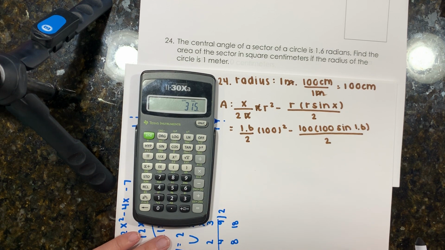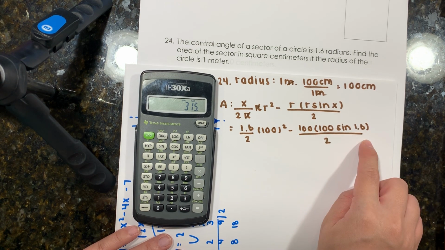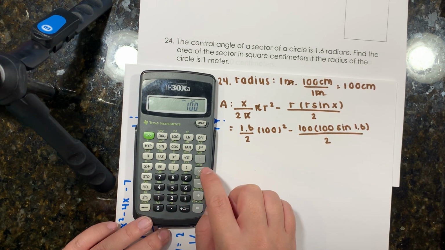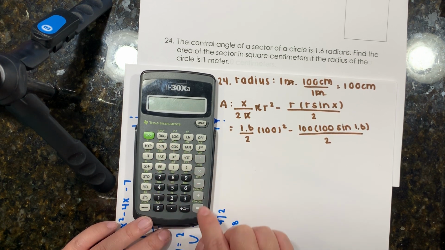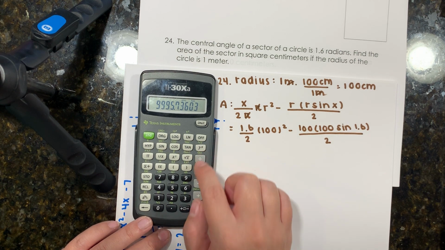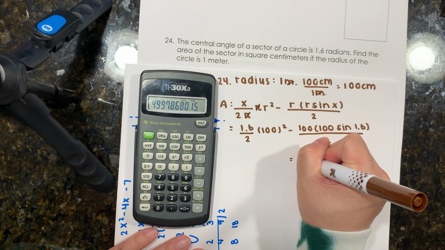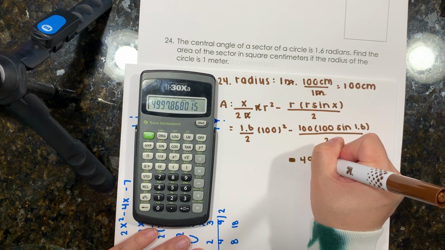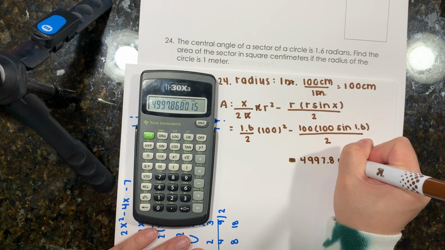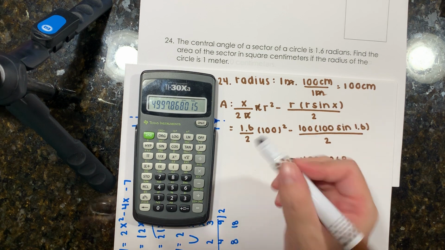So now I'm going to do this side first. So 100 times 100 times sine of 1.6 equals, then I'm going to divide that by 2. So that's going to give me approximately 4997.868. But I can actually do most of this in my head.